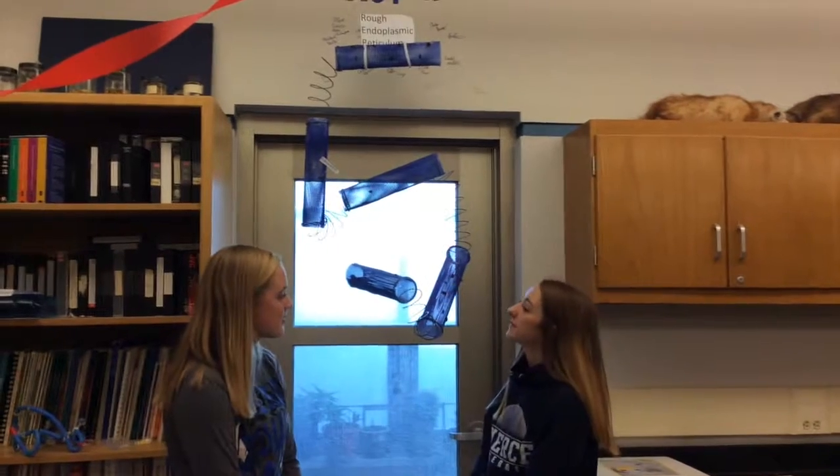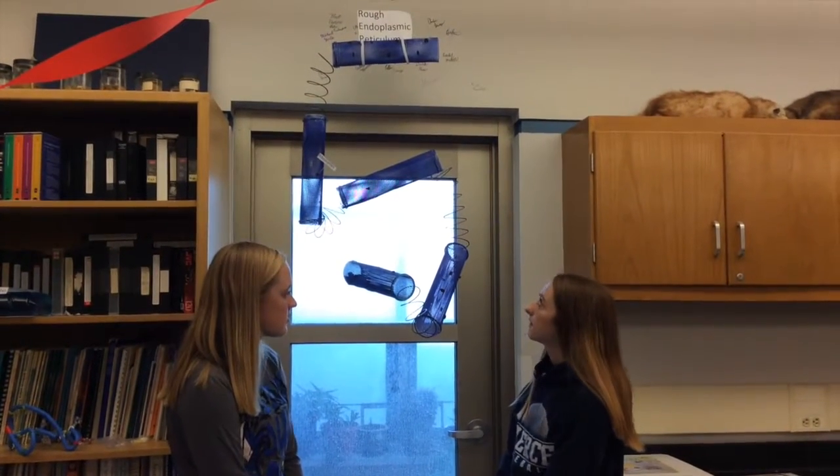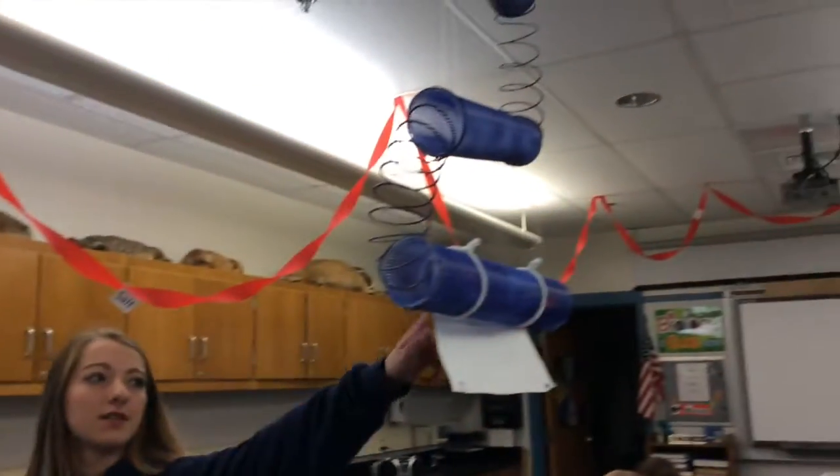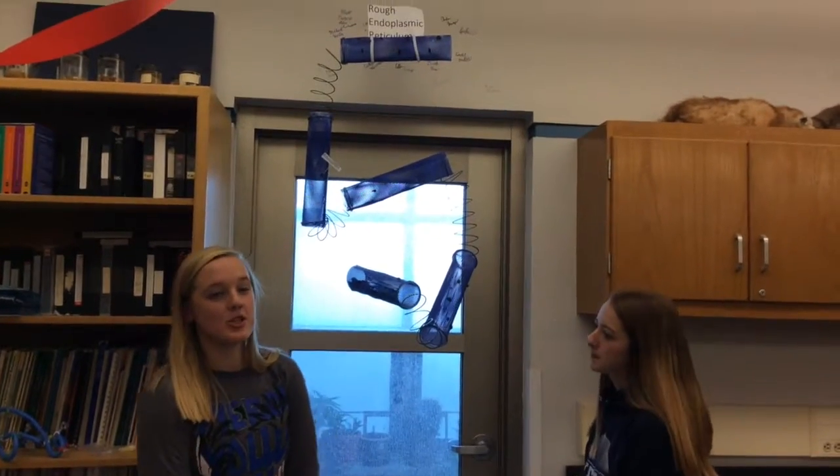This is the endoplasmic reticulum. There's two types, the rough and the smooth. The rough has ribosomes and the smooth doesn't. The function of the endoplasmic reticulum is to transport proteins throughout the cell, and our analogy was the endoplasmic reticulum is like a hallway because it transports students like the endoplasmic reticulum transports proteins.